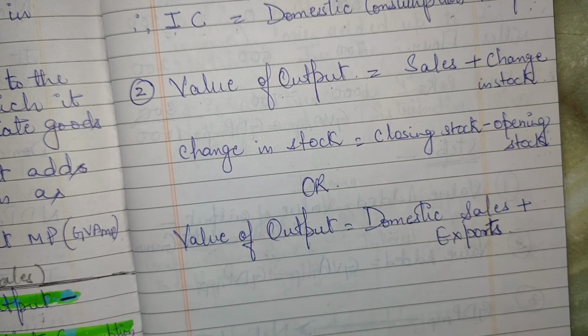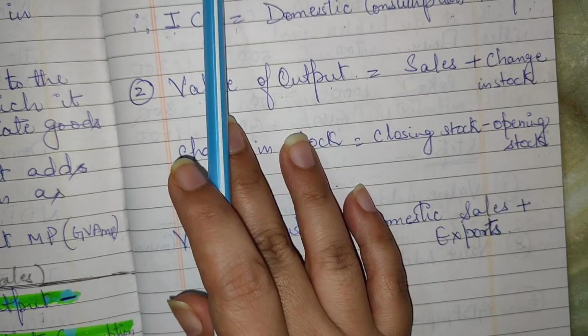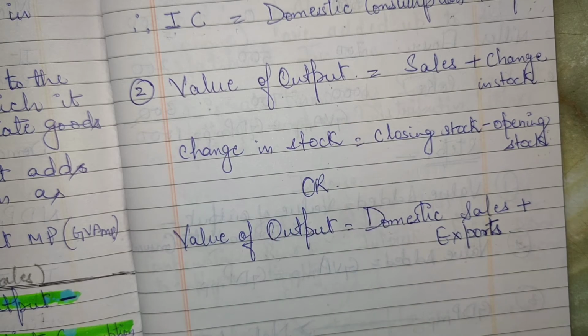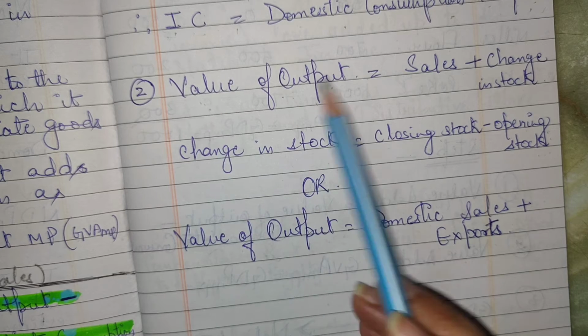Because in order to calculate value added, you need to have two components. First is your intermediate consumption and second is your value of output. So first, that is intermediate consumption, we have already seen. Now the value of output.